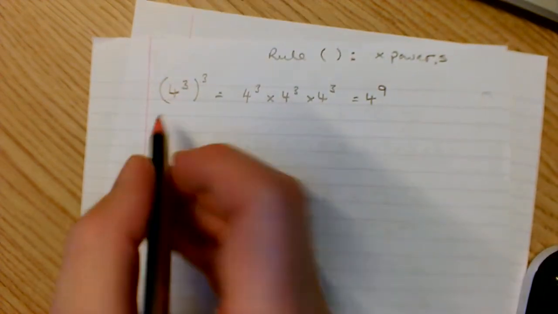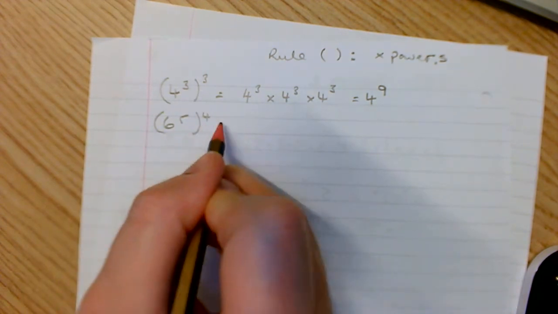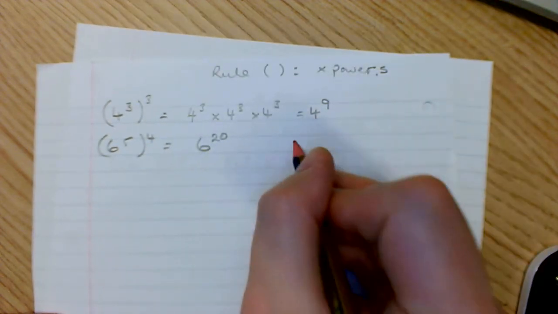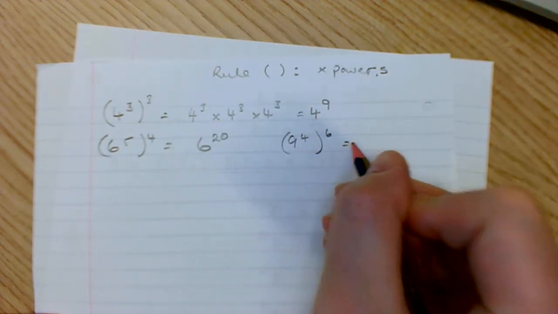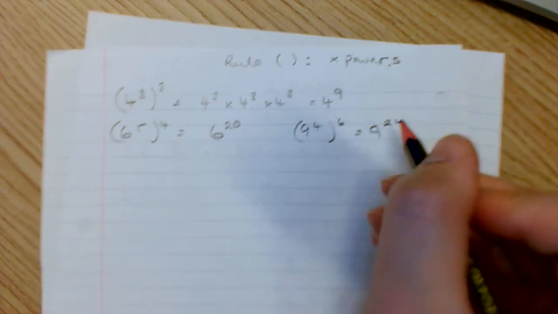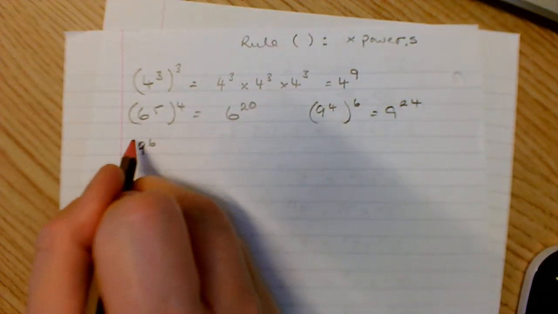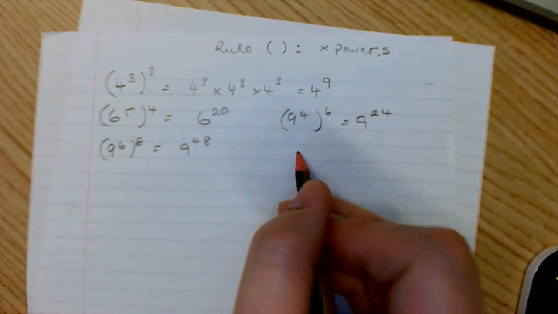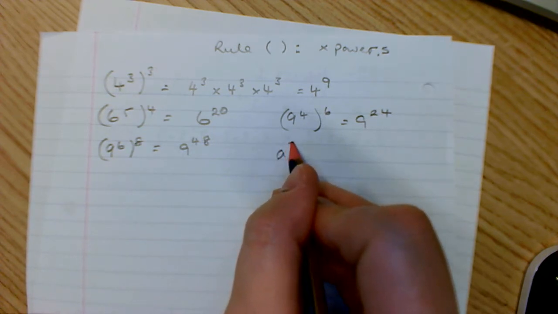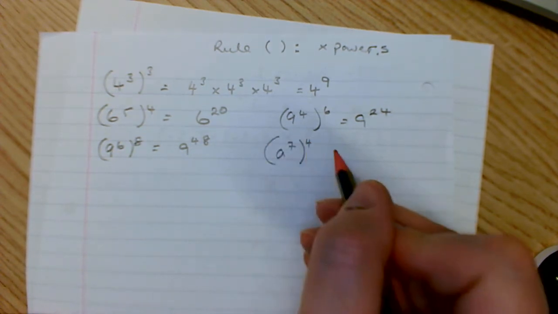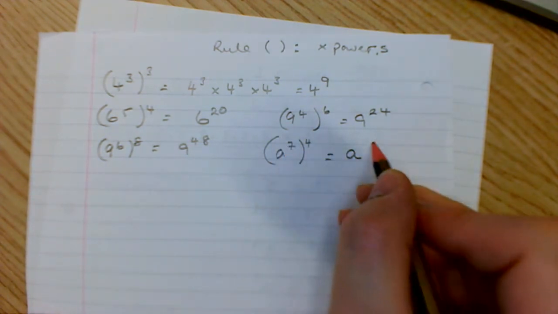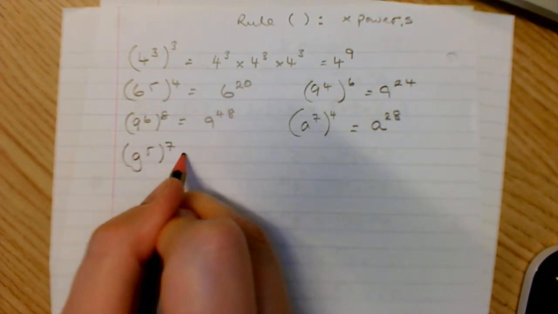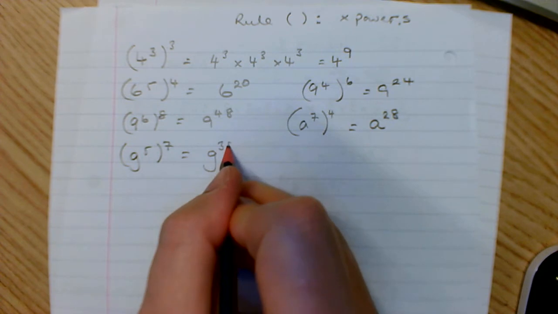Right, so if I run down that list now, so now I've got 6 to the power of 5 to the power of 4 is just going to be 6 to the power of 5 times 4 is 20. The next one, 9 to the power of 4 to the power of 6 is going to be 9 to the power of 4 times 6 is 24. 9 to the power of 6 to the power of 8 is going to be 9 to the power of 6 times 8 is 48. Where am I at now? 8 to the power of 7 to the power of 4 is 8 to the power of 7 times 4 is 28. And the last one I have is g to the power of 5 to the power of 7, which is going to be g to the power of 5 times 7 is 35.